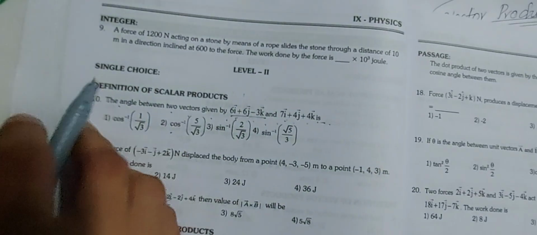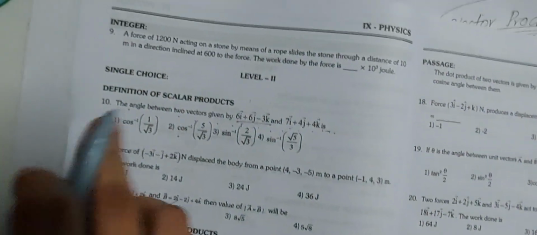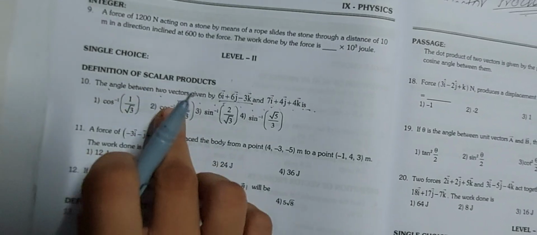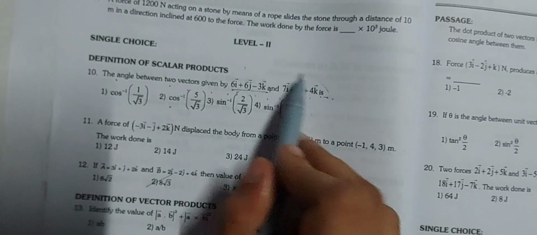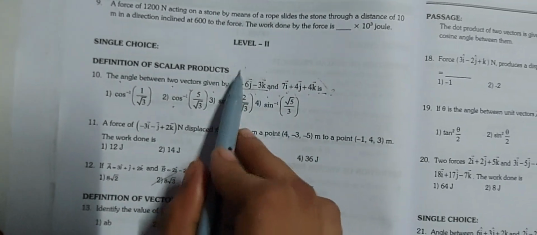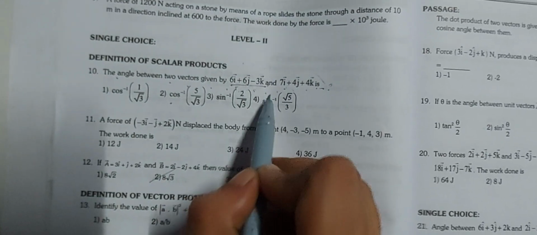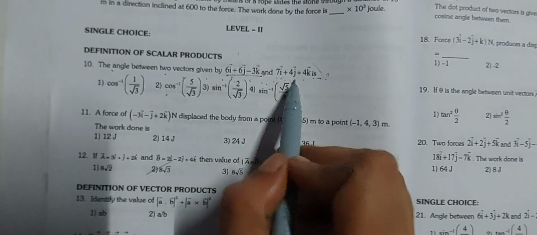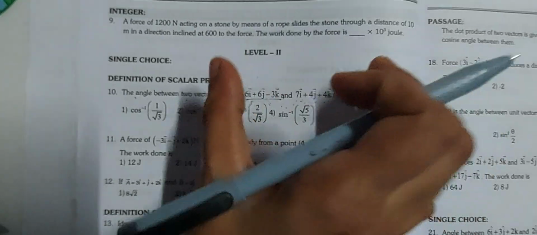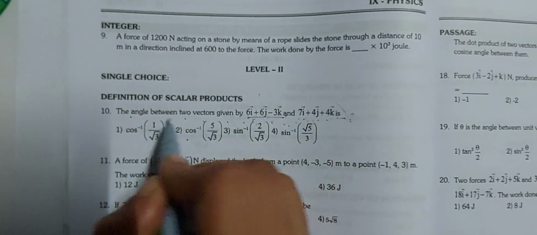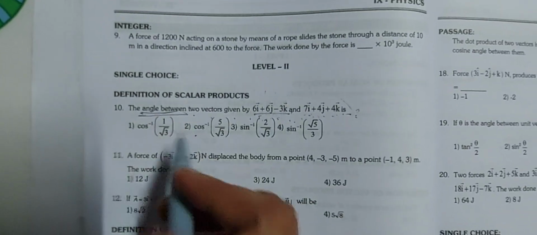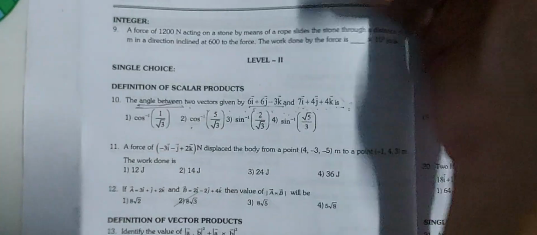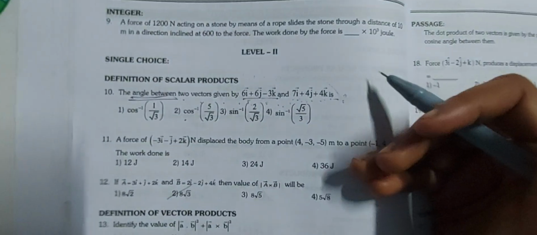Now let me take one of the problems. Here I have a textbook, and if you look at question number 10, the question is: the angle between two vectors given by, where one we consider as vector A and the other as vector B. They are 6i cap plus 6j cap minus 3k cap and 7i cap plus 4j cap plus 4k cap. Here they have given two vectors and are asking to find the angle between them. They have given options like cos inverse 1 by root 3, cos inverse 5 by root 3, sine inverse 2 by root 3 and sine inverse root 5 by 3.